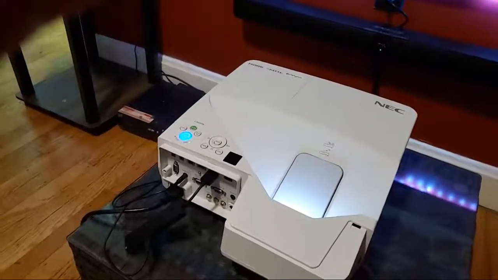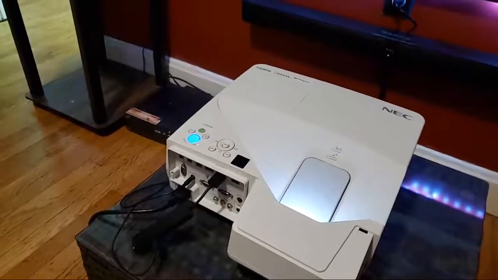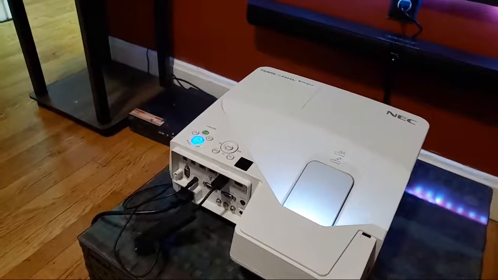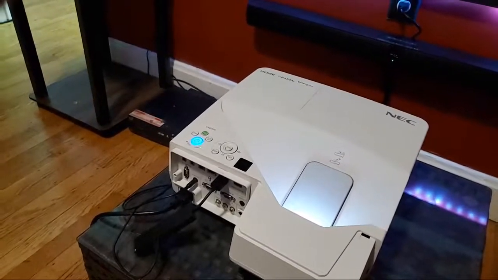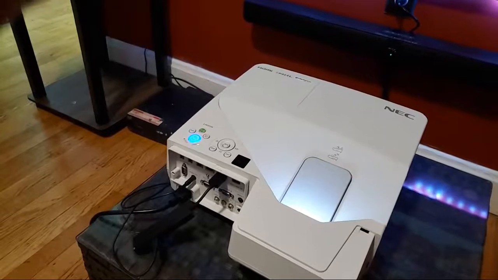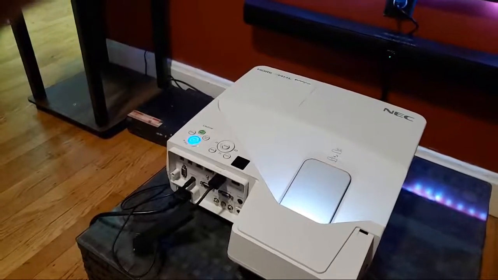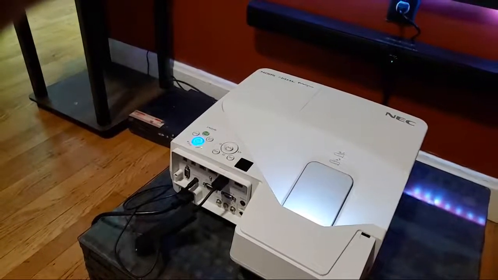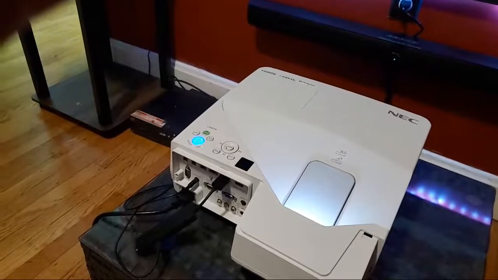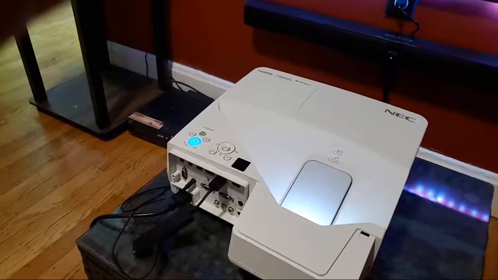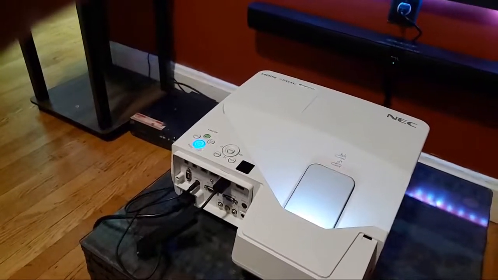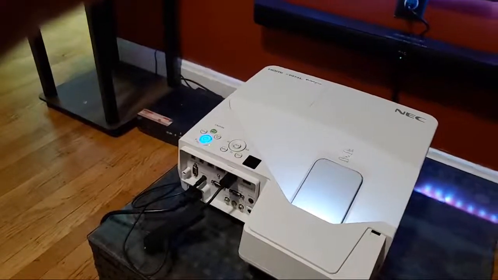Like one of them, you have to press back and forth between the help and the menu, back and forth. So it's 3 seconds on the help, 3 seconds on the menu, 6 times back and forth. Then you hit something like enter, and it brings up the service menu. It's like a hidden feature in the projector. That didn't work on my projector at all.